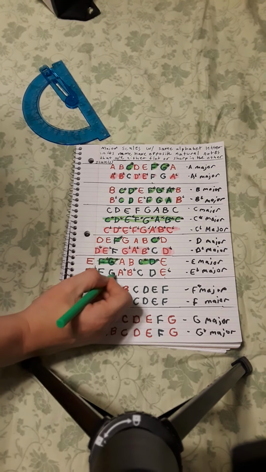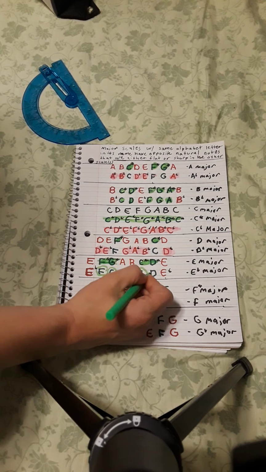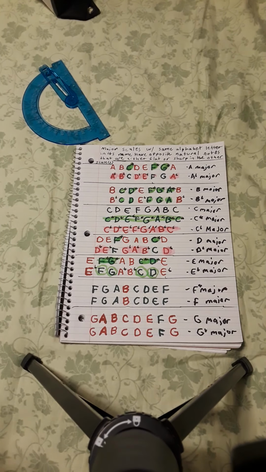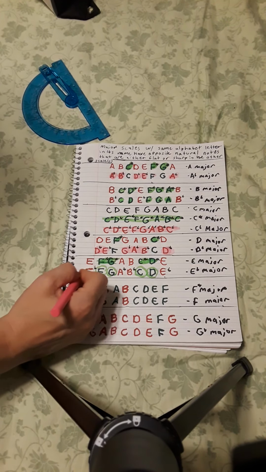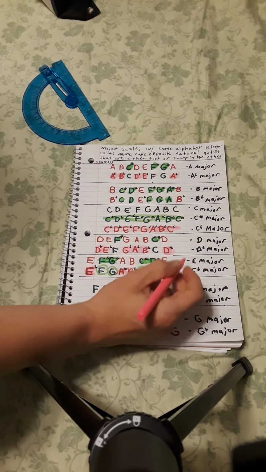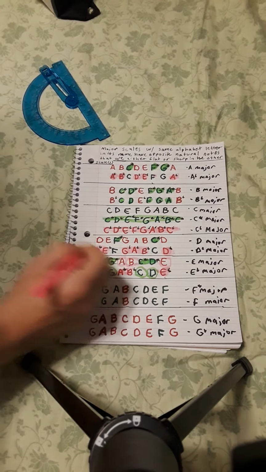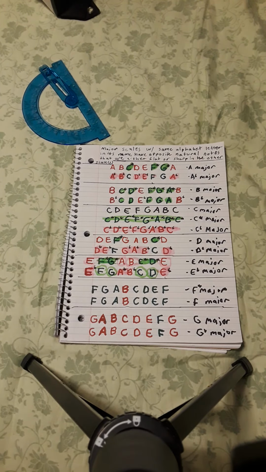So I'm just going to circle the natural notes, which happen to correlate with the flats in the other scale, or sharps in the other scale, I should say. And then these are the flat notes. Notice how those are the opposites.